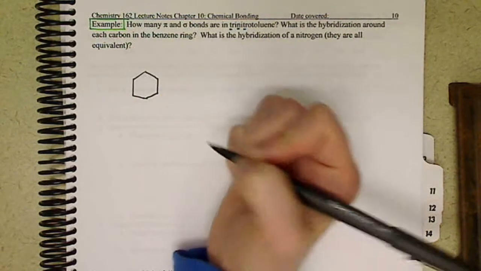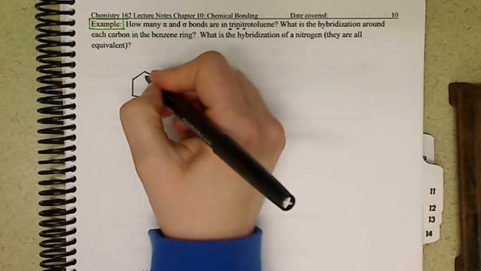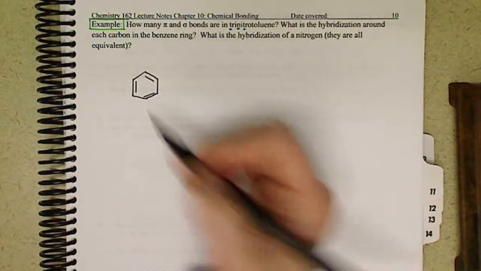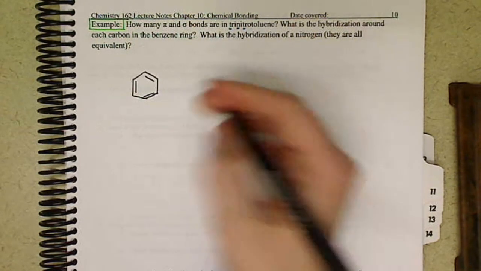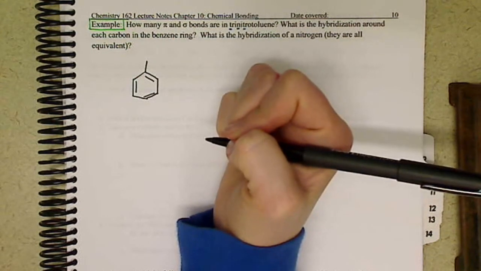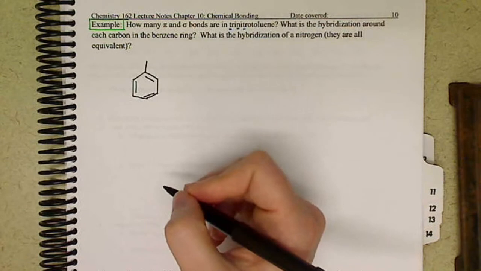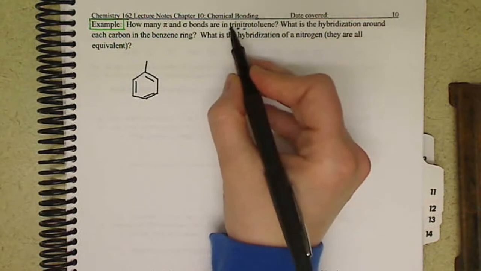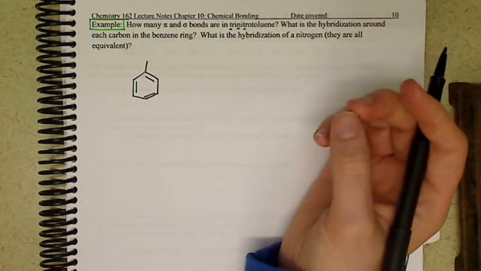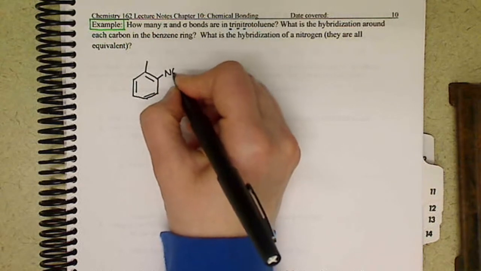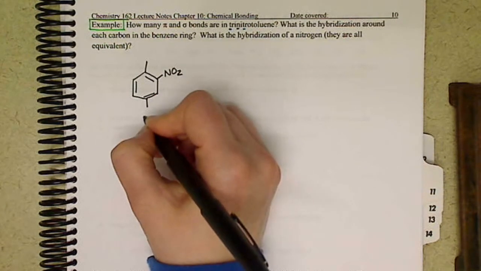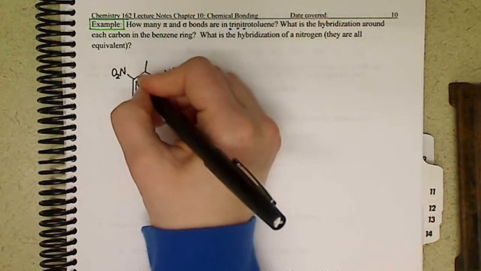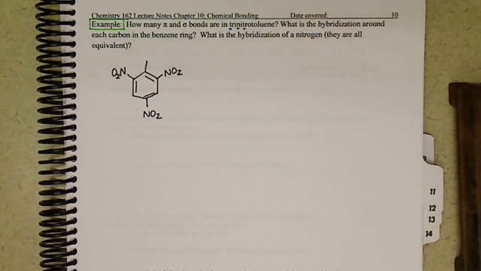This here, the hexagon shape, this is when we put some double bonds in. This is the benzene ring. Toluene has a methyl group coming off of one of the carbons. Okay, methyl, methane, CH3. Then we have trinitro, so we have 3 nitro groups. Nitro groups are NO2, with the nitrogen being what's bonding to that carbon there.